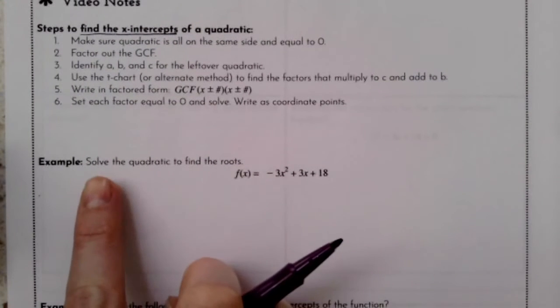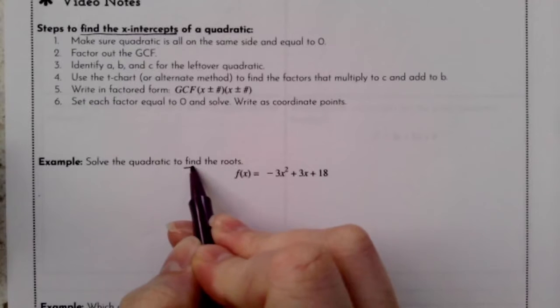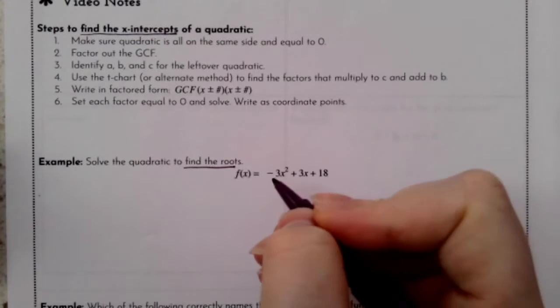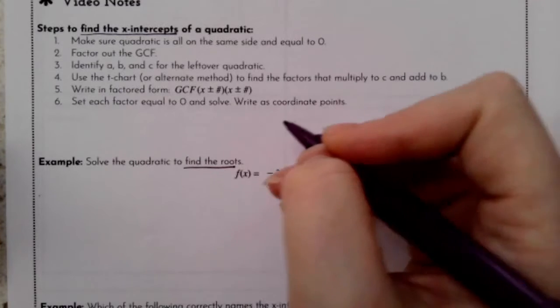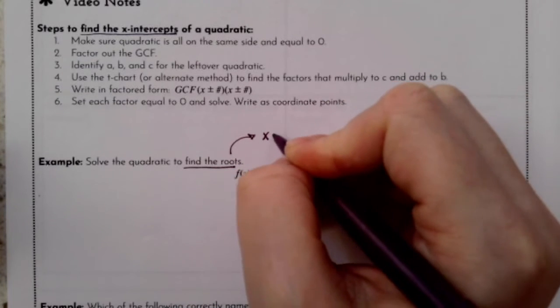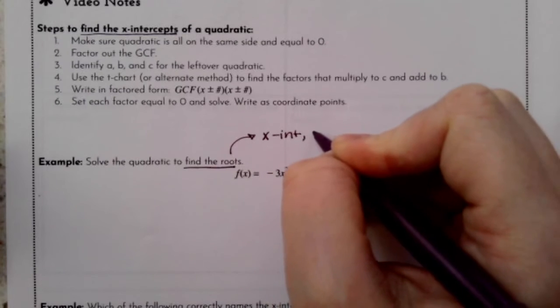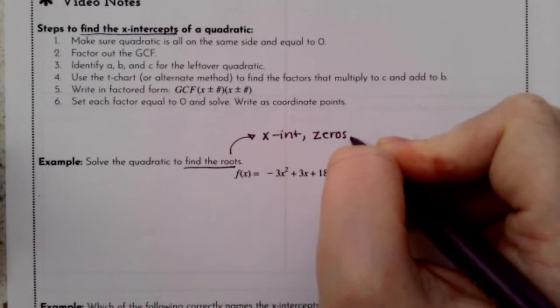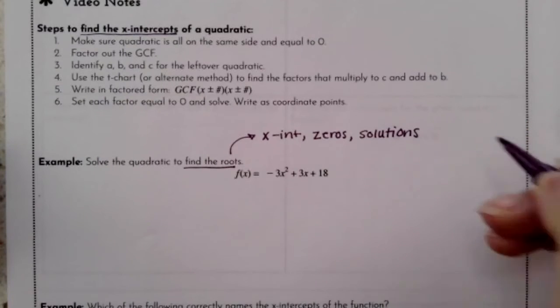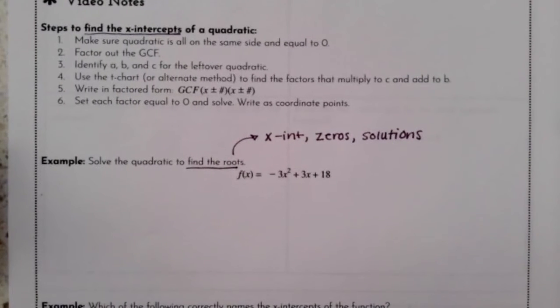So our first example says solve the quadratic to find the roots. And find the roots or find the x-intercepts, remember those are all the same word. So if you want to kind of make a little note to yourself, roots means x-intercepts. They're also the same as zeros or solutions. So if you're asked for any of those things, you are going to factor or use the quadratic formula to solve.